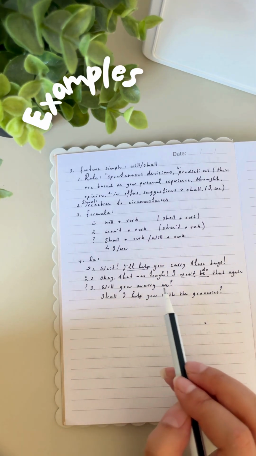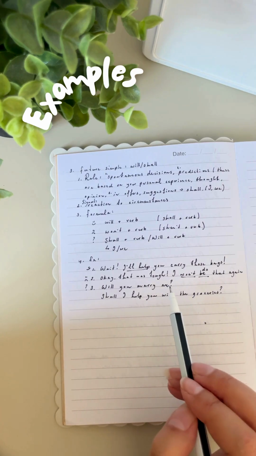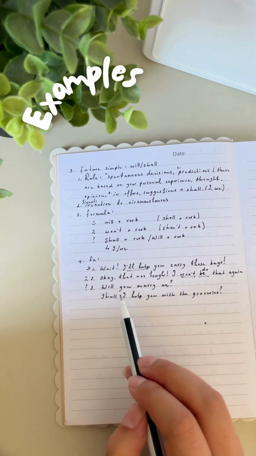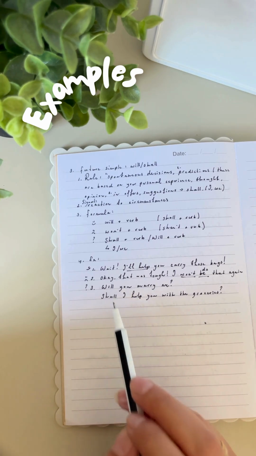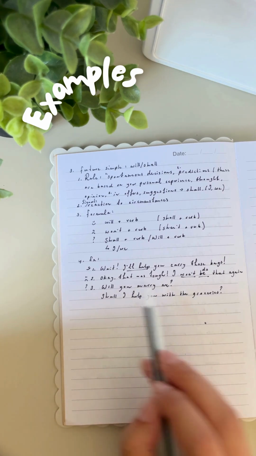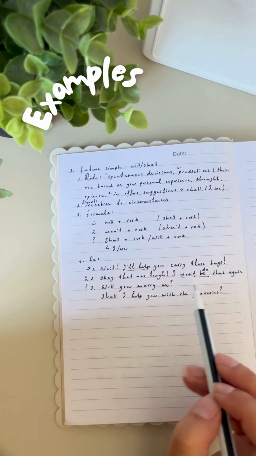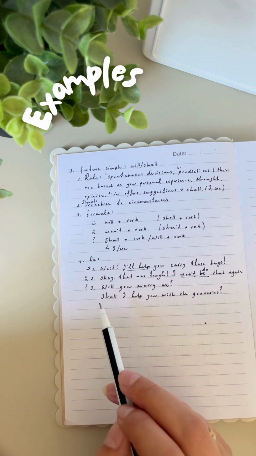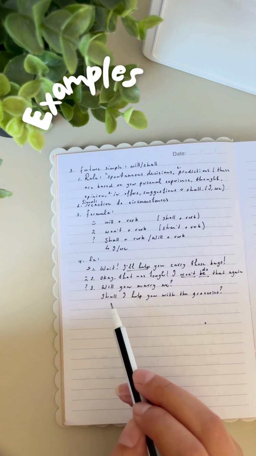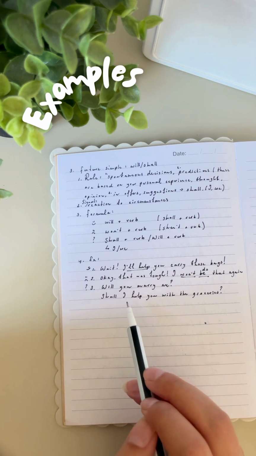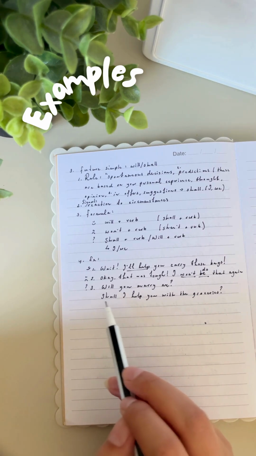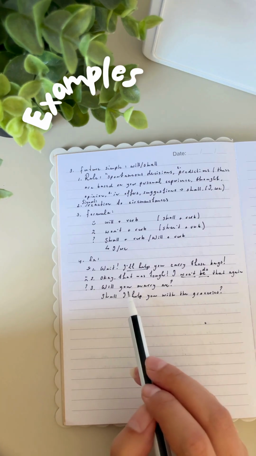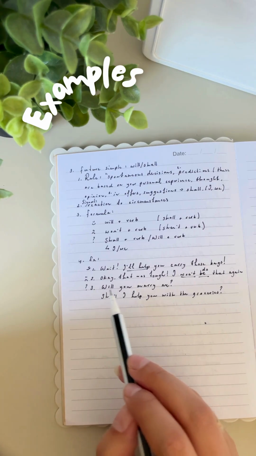Will you marry me? That's a question that people often ask. In the future simple, will you marry me? Not that it's a spontaneous decision, but it's an offer or suggestion that you want someone else to say yes to, obviously. And the second one is an offer as well. Shall I help you with the groceries? And here you see the difference with I and we, or shall we help you with the groceries? Then we use the shall, and the rest of the pronouns we use will.